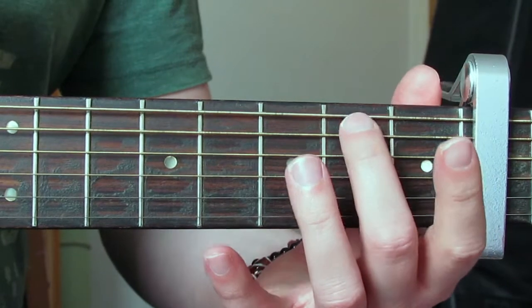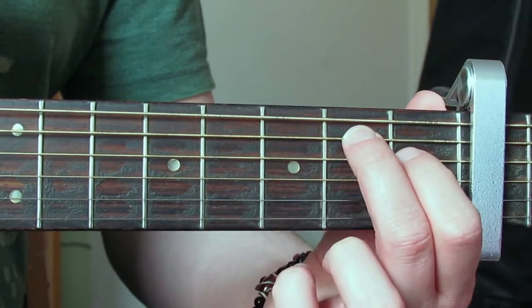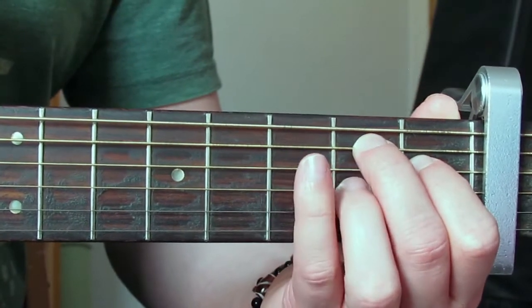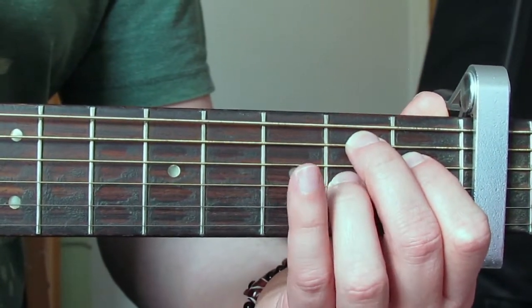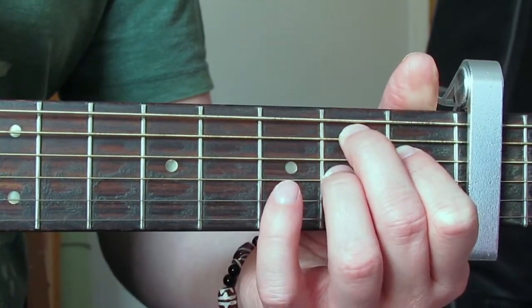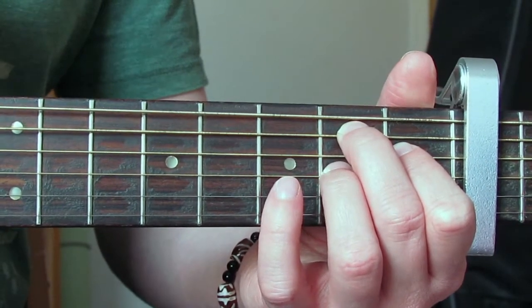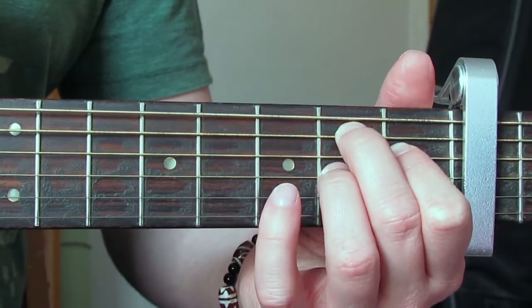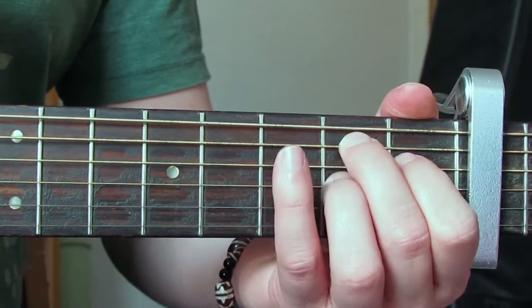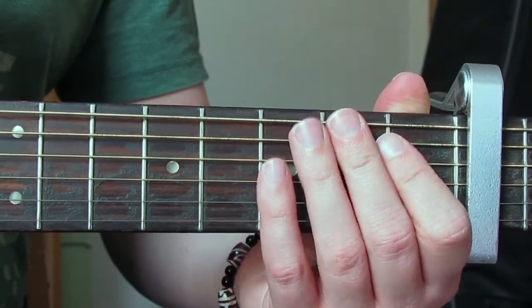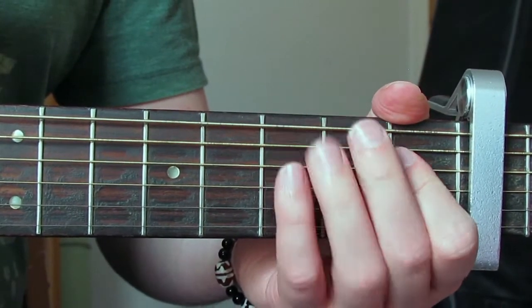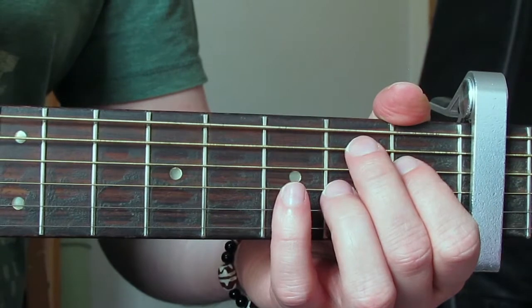Basically we've got middle finger on the 2nd fret on the A string, first finger on the D string 1st fret, and then ring finger on that 2nd fret G string, and then everything else is open. We're not playing that low E. So that's a very Noel Gallagher chord. It's also a lovely chord combination, so why wouldn't you use it? Down, down, up on that E minor, and then down, up on that B7.